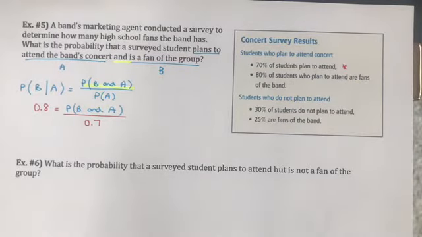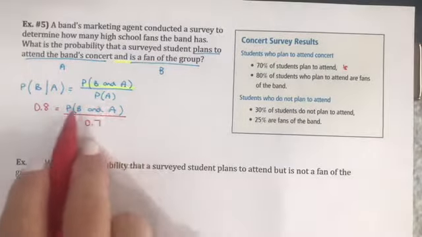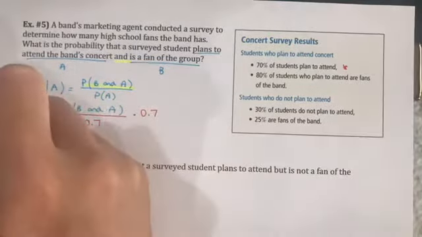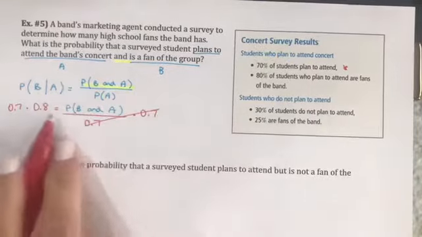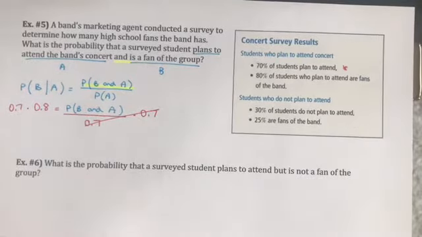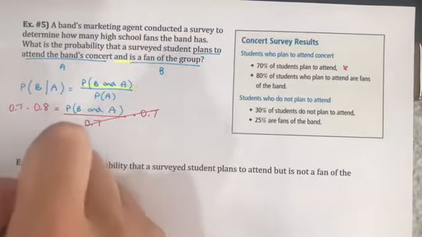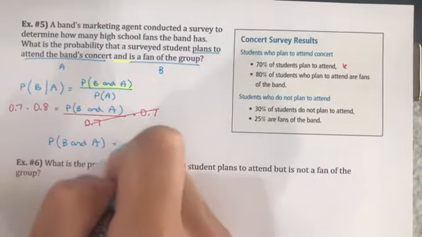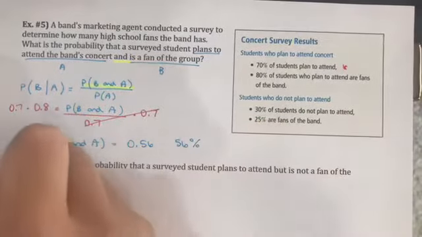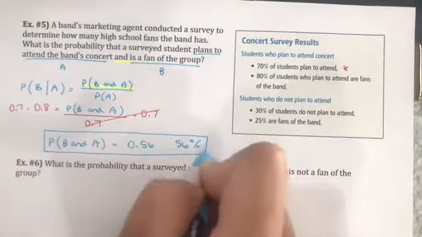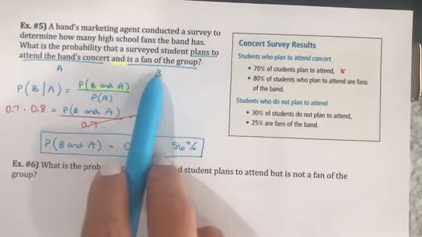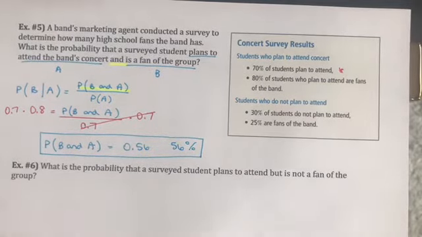So if I were to solve for the probability of B and A, it's just a matter of multiplying both sides to get that probability by itself. Typing this into my calculator, I get the probability of B and A as 0.56. So that's a 56% probability that they plan to attend the concert and that they're a fan of the group.